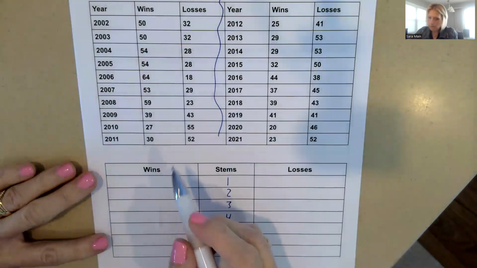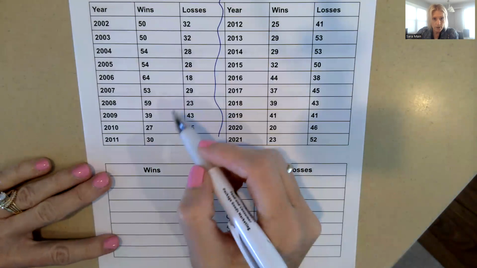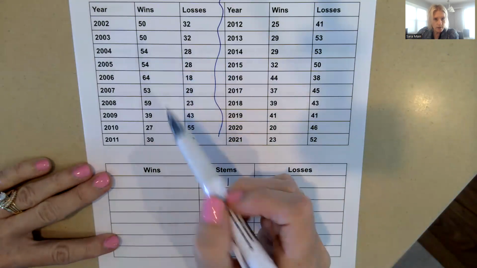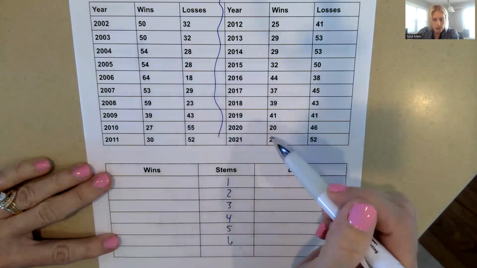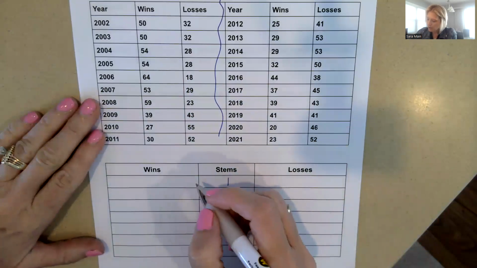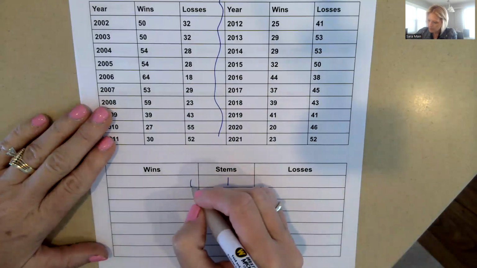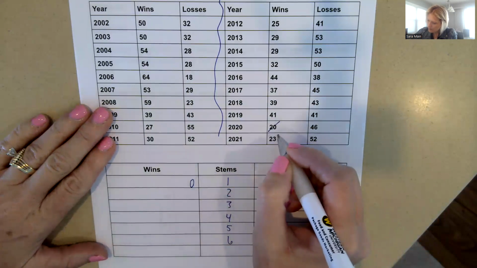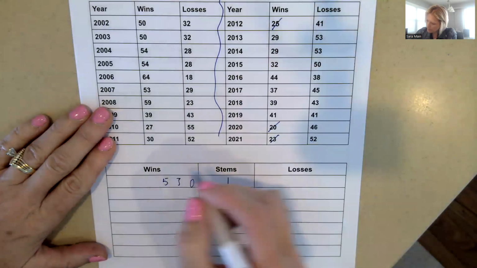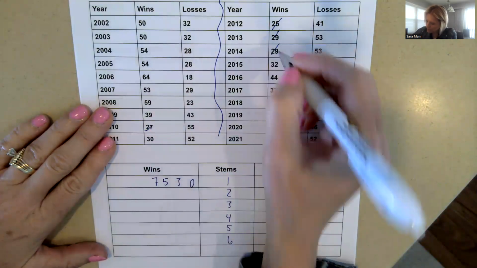Okay, so I'm going to do my wins first. And because I don't have them in order, I kind of have to be careful here. I don't have any teens in the wins, but I do have 20s. My smallest 20 looks to be a 20 and a 23. So I'm going to go out with them this way, smallest to largest. So 0 for this 20 and a 23. And then we have a 25. And then a 27. And then 2 29s.